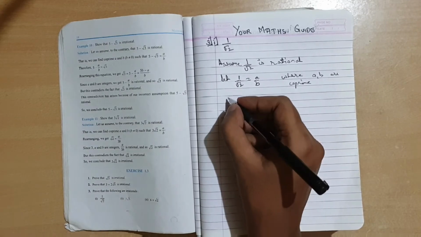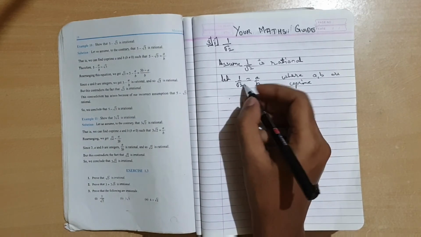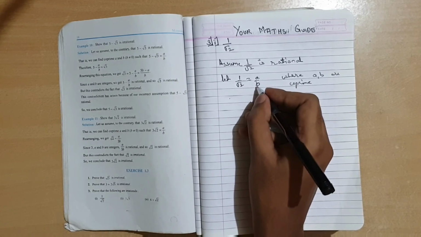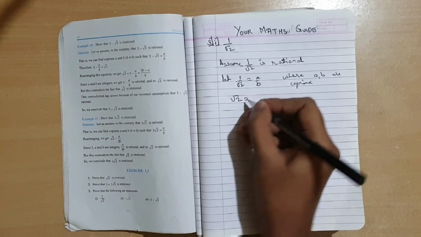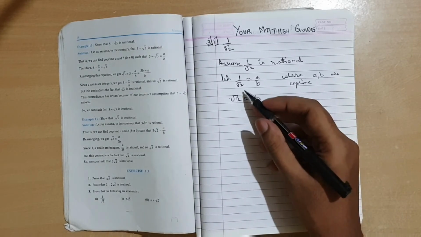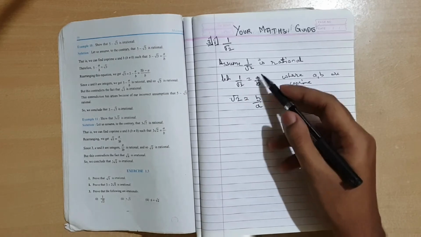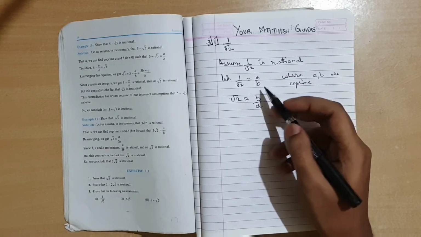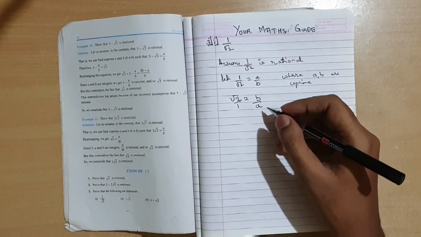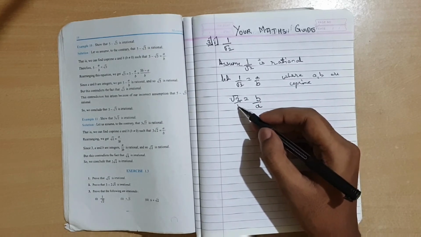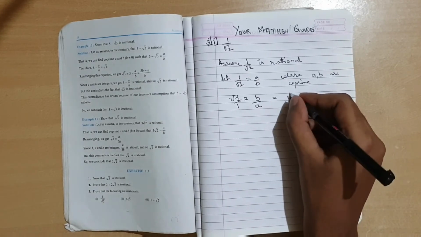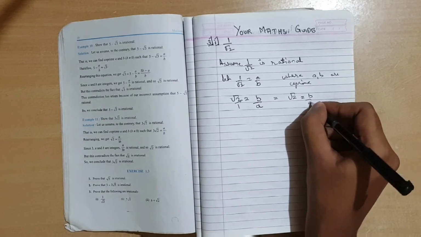Now, therefore 1 by root 2 is a by b, therefore root 2 will be b by a. Since this 1 is in the denominator, we don't have to write it anymore, so we'll just keep it as root 2 is equal to b by a.